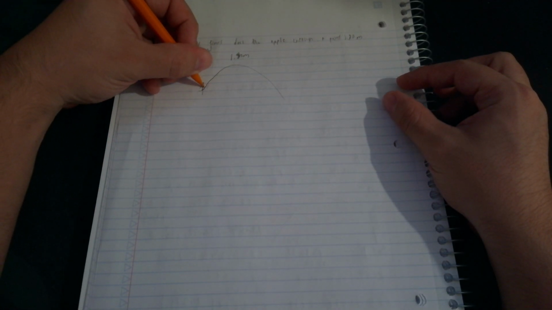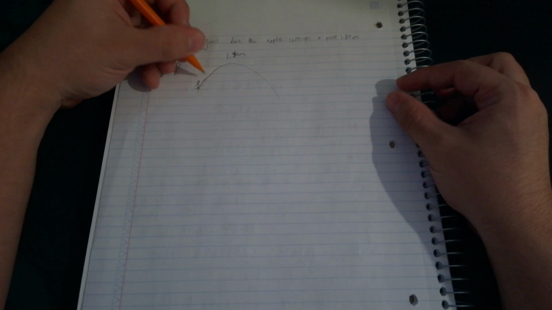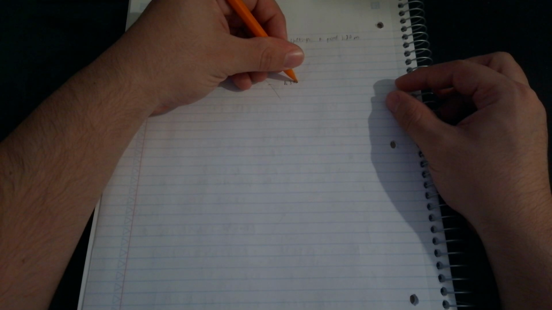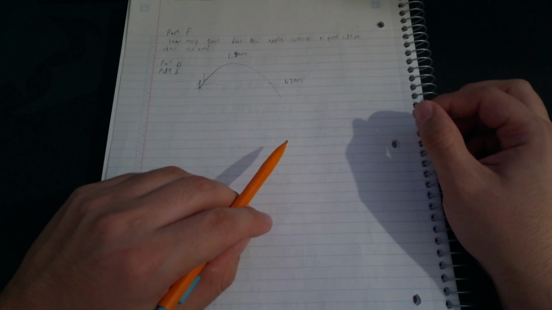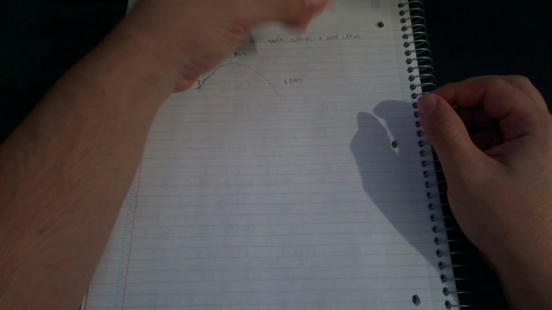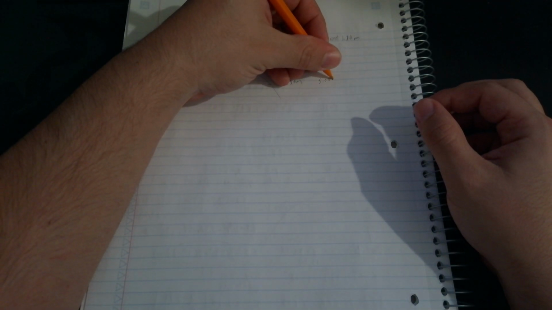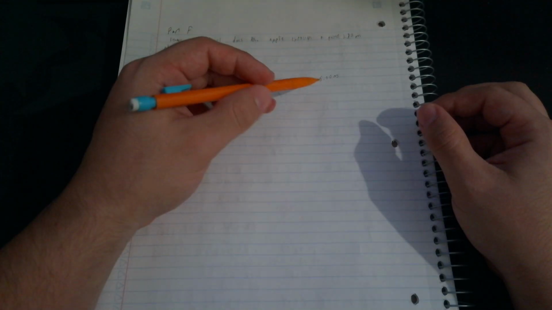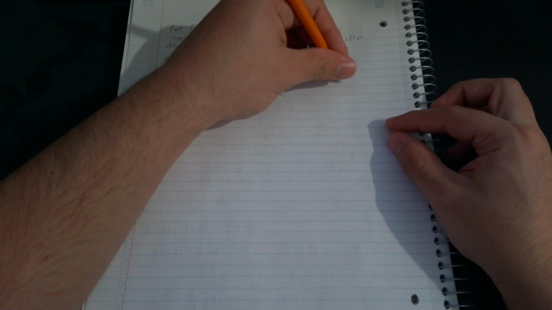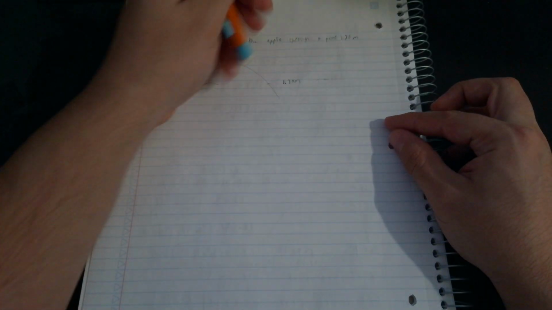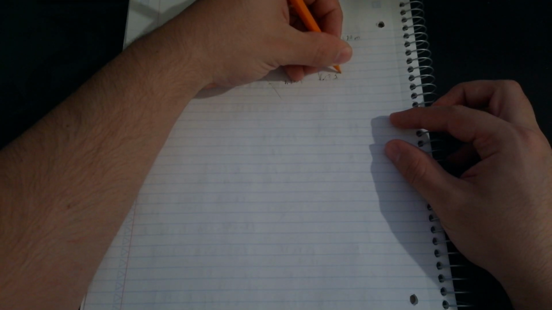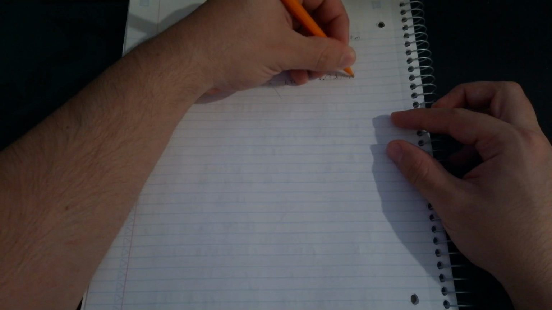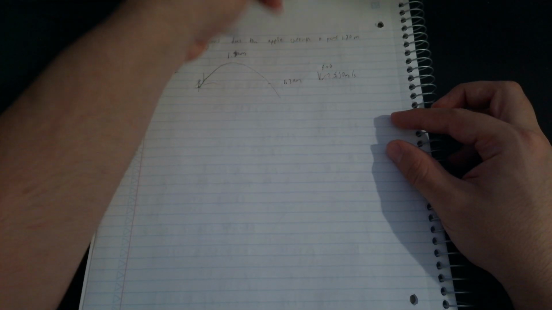Throwing a ball, but this time we're looking for 1.30 meters above our hand, similar to 1.8 meters. Our initial velocity is equal to 5.50 meters per second. Time is equal to 0 initially.